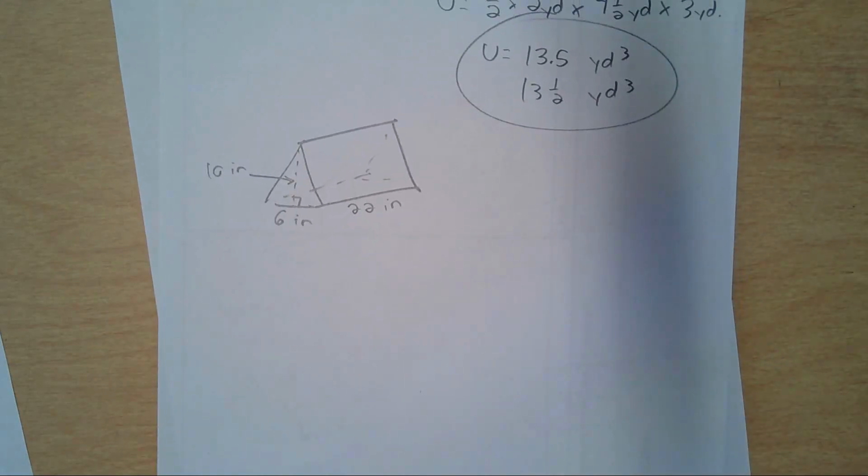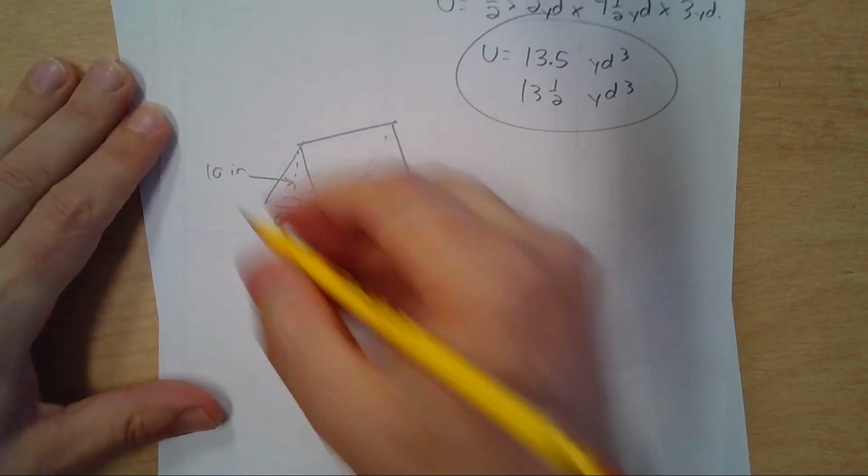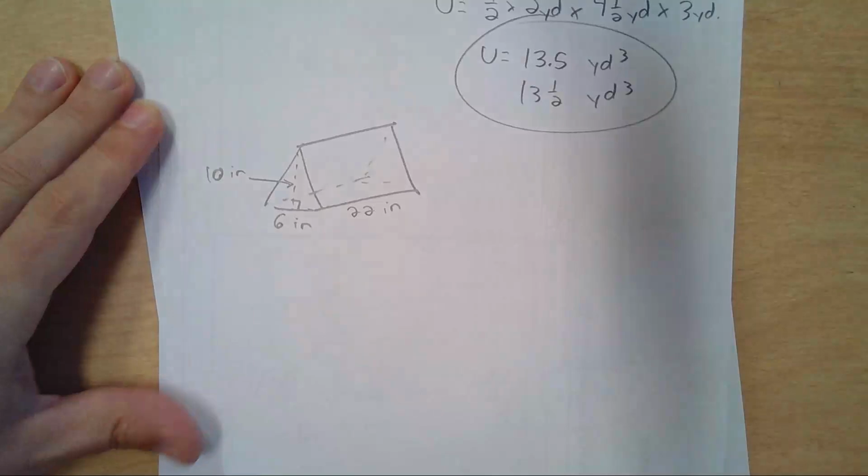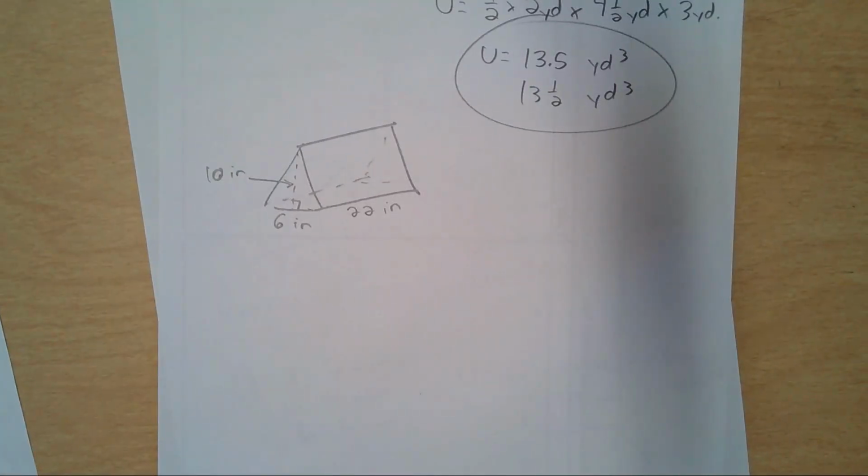Faith, we may look to you for this one here to see if you know what you're doing, since you've been silent and refusing to participate throughout the class. That's a 10, by the way, not a 16. There you go.